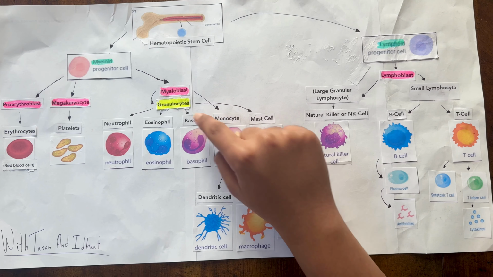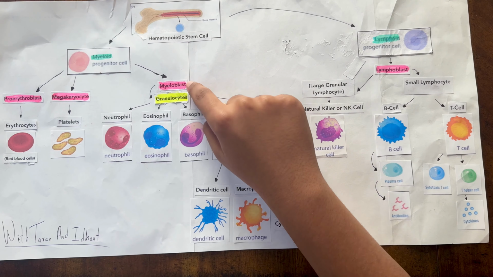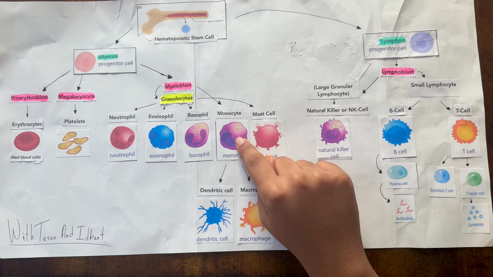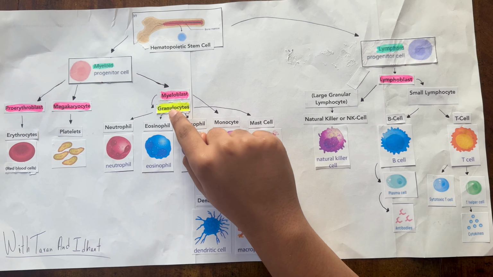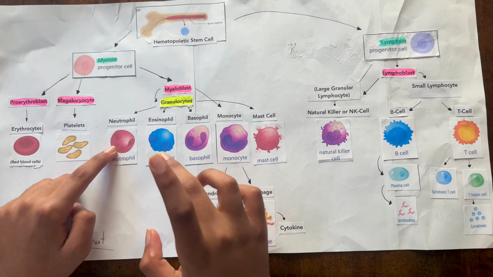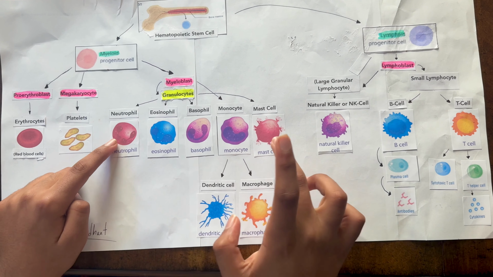Once we go into the white blood cell, this myeloid stem cell develops into a myeloblast. Then it develops into a granulocyte, or it can go into a monocyte. So first, let's talk about what granulocytes are. Granulocytes include neutrophils, eosinophils, basophils, and mast cells.